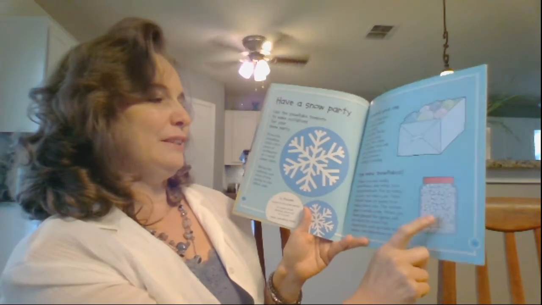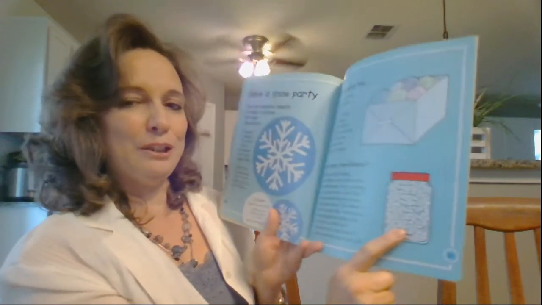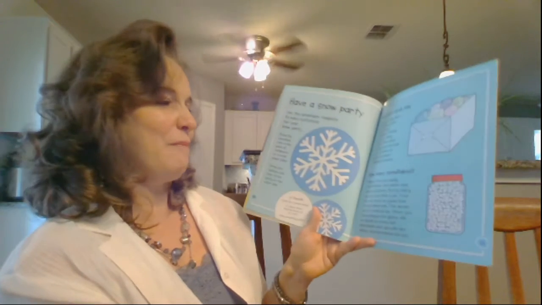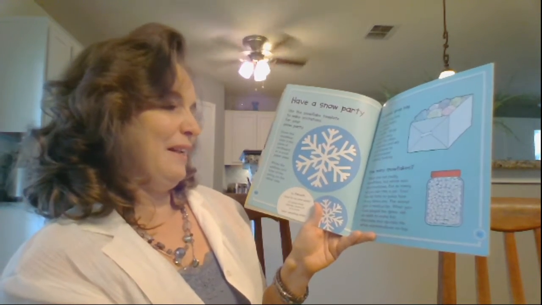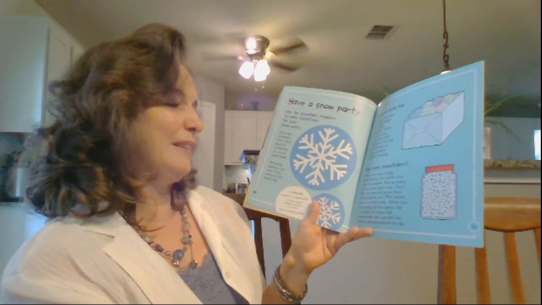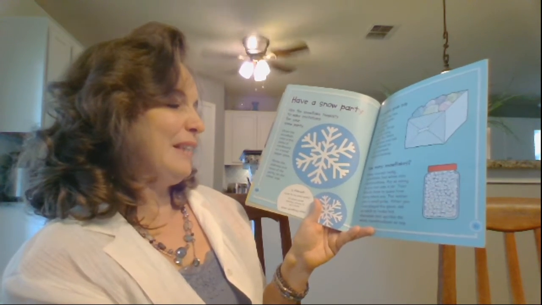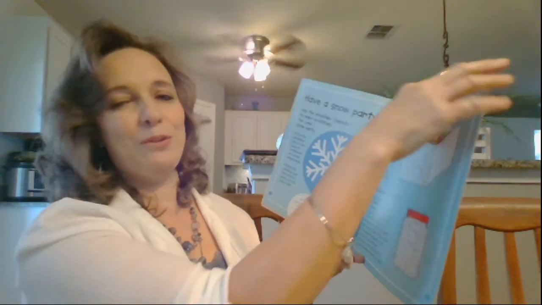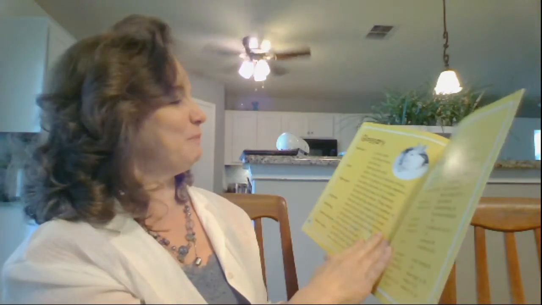These are not really snowflakes, but white mini marshmallows. So you stick them all in a jar. Put as many as you can in there. Your friends have to guess how many there are. The winner gets a small prize. When you have played the game, ask an adult to make hot chocolate and sprinkle the white marshmallows on top.